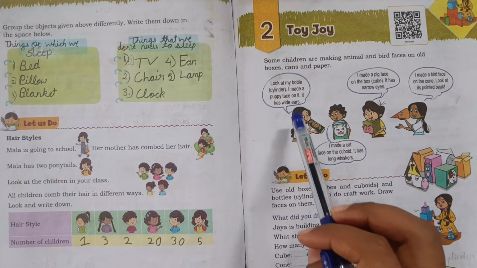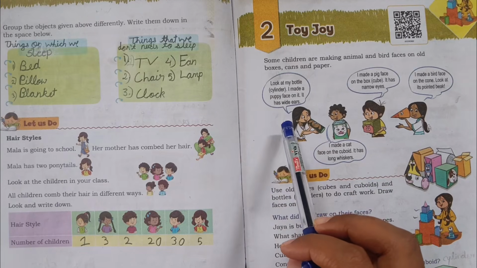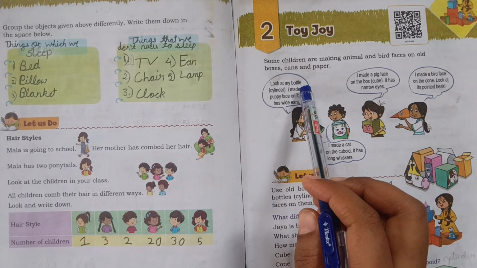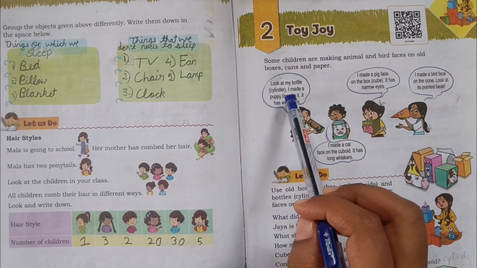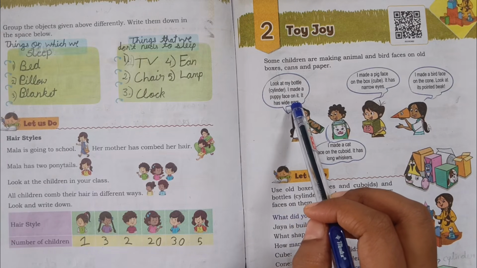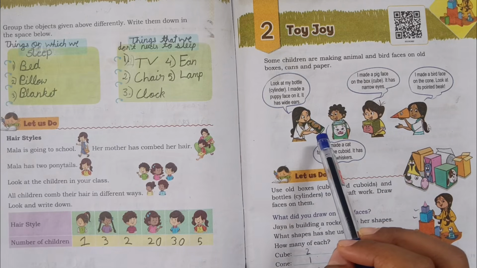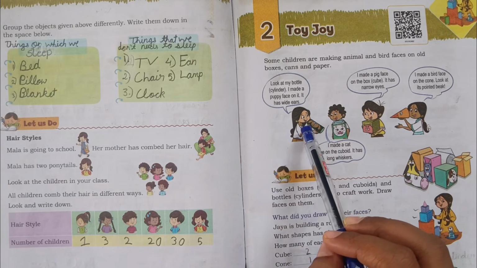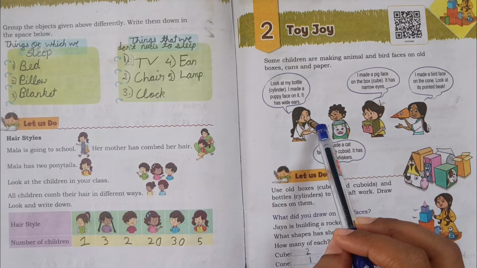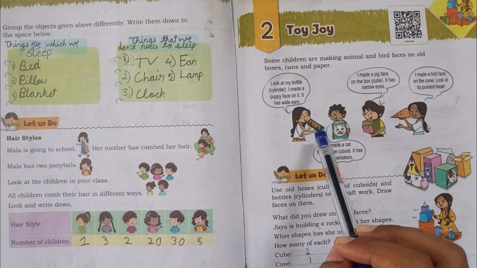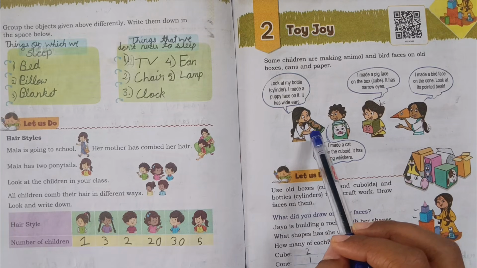Here the first girl is telling, look at my bottle. It's in cylinder shape. I made a puppy face on it. It has wide ears.